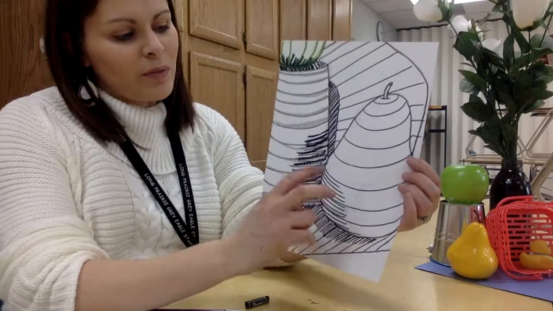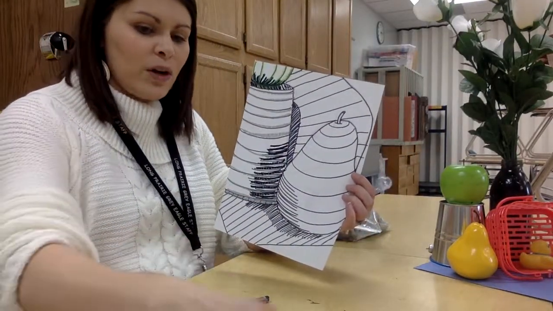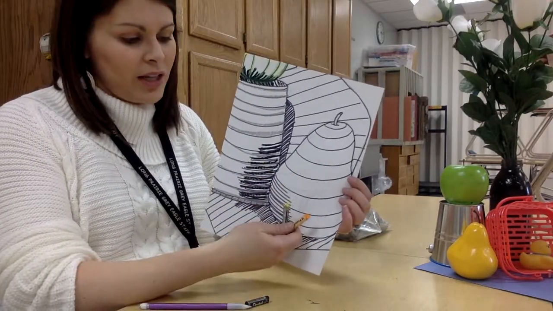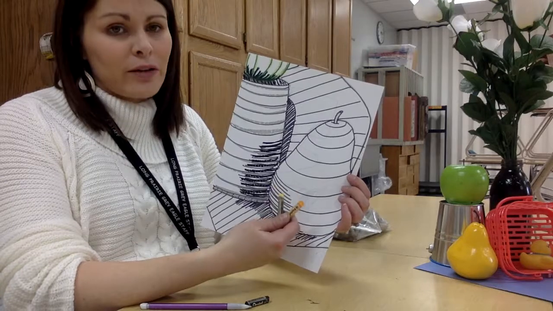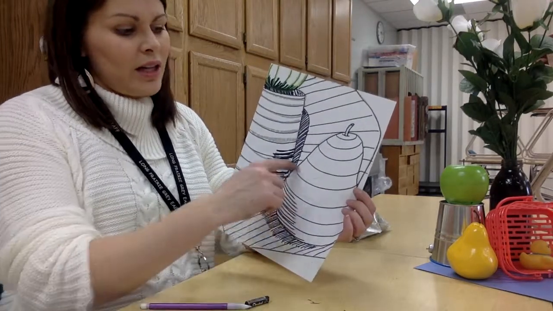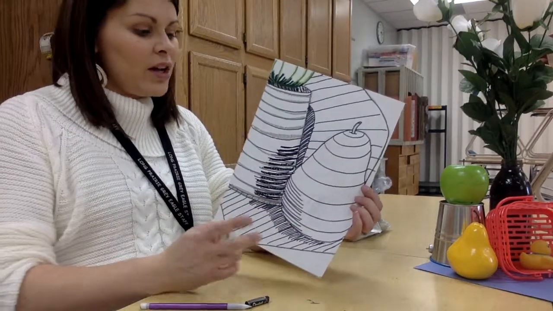So what I could do for my pear is I could have an orange and maybe a yellow. That would work. Your orange would be your shadow because orange is darker than yellow. Then again, I'm just going right over top of my lines that I already have.